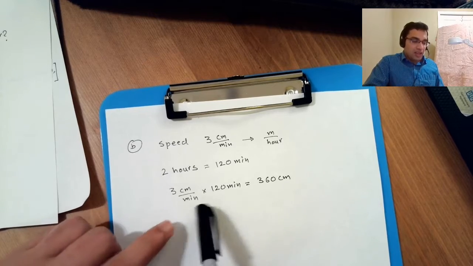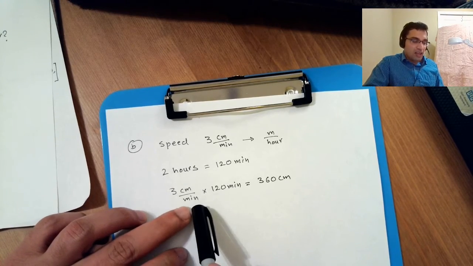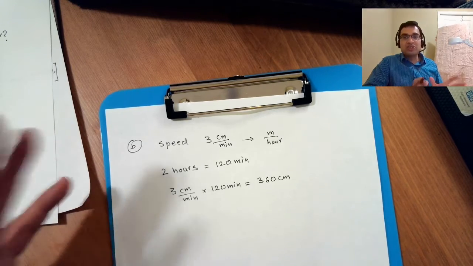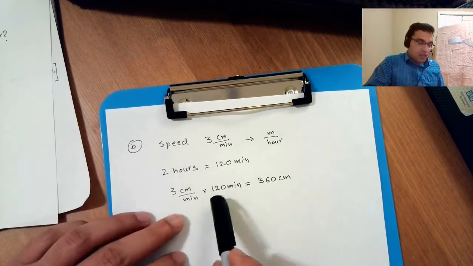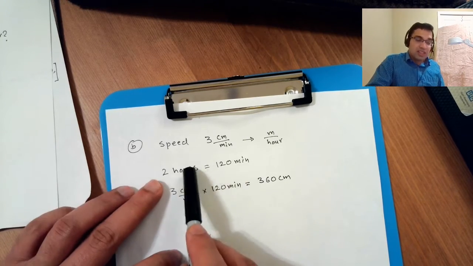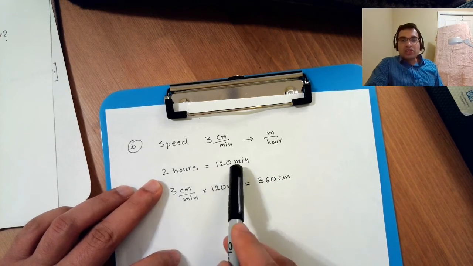Now, this is not a unit conversion problem, right? This is just understanding how, if you travel this much in this much time, how much distance you travel in total in 120 minutes. This is actually not a unit conversion problem. The unit conversion part is where you said 2 hours equals 120 minutes.